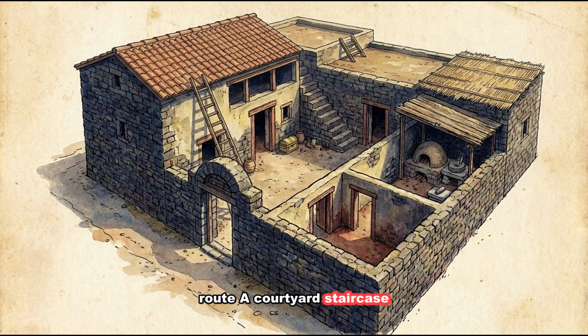A courtyard staircase works with some excavated plans. An exterior ascent or neighboring roof works with others. Certainty would exceed the evidence. The route is reconstructible only as a set of options.